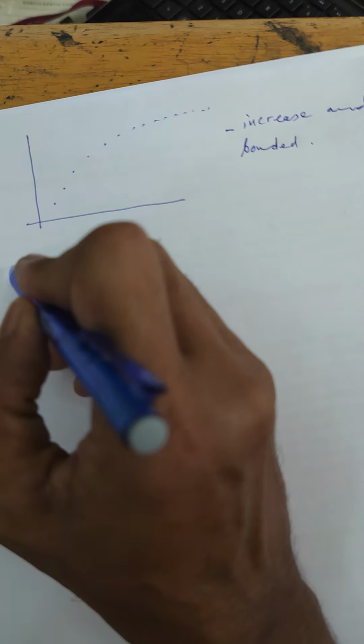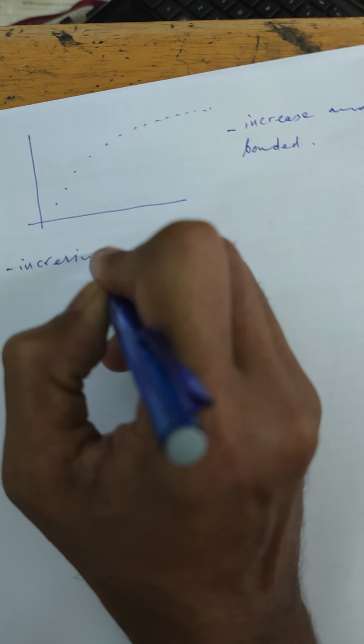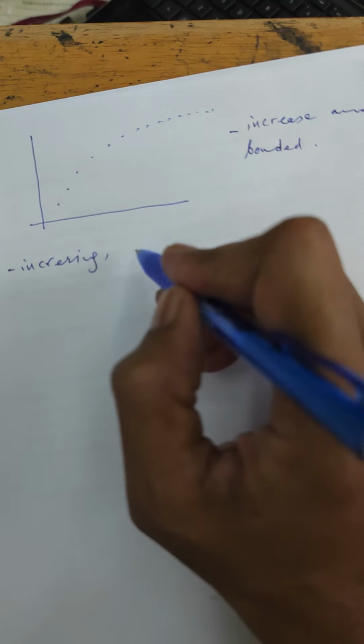Okay, so take note that in this introductory part, what I have explained is what a sequence is, and the main words involved in a sequence: we have increasing or decreasing sequence, and bounded or unbounded.